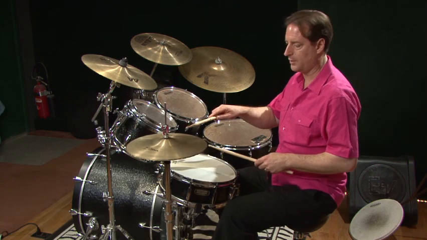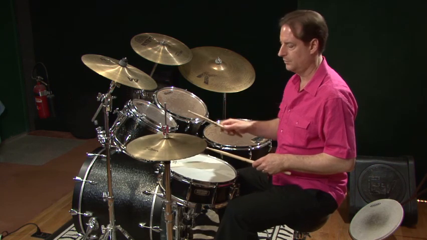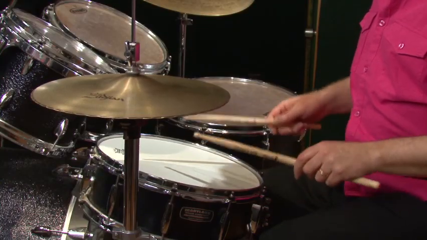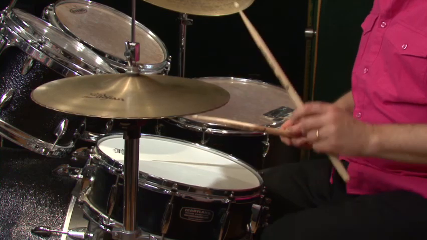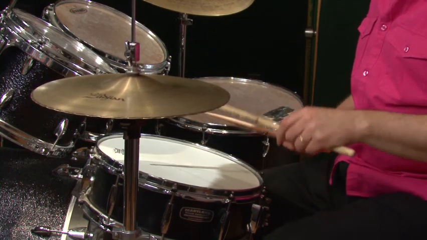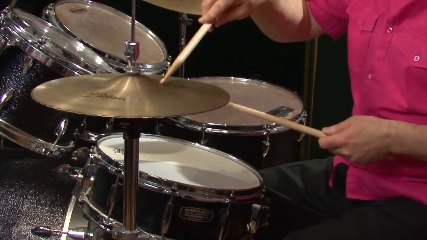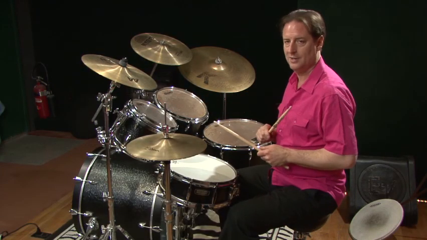If this is our quarter note, our eighth notes would be 1 and 2 and 3 and 4 and 1 and 2 and 3 and 4 and 1 and 2 and 3 and 4 and. So we had quarter notes playing here and eighth notes on the snare drum.